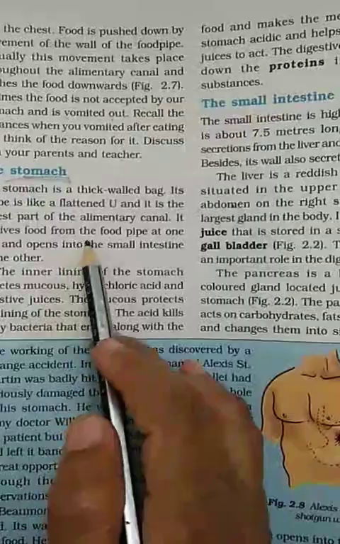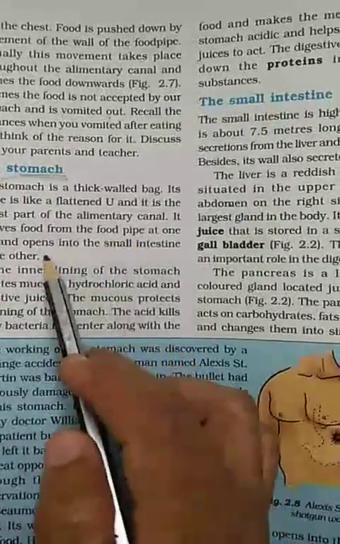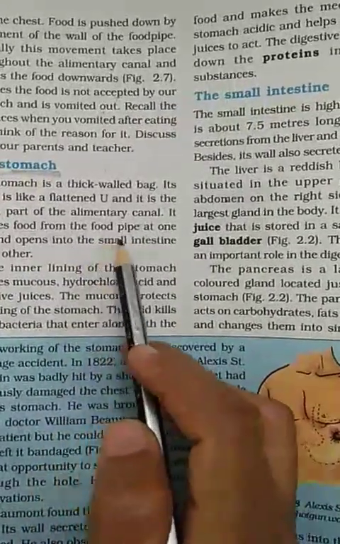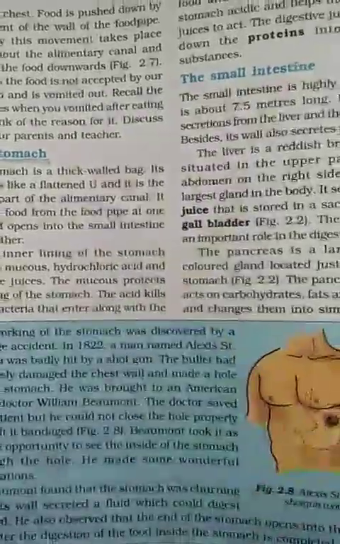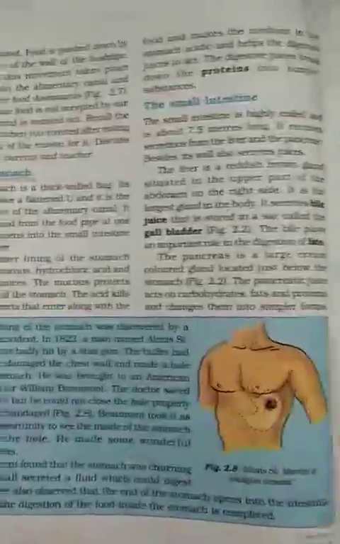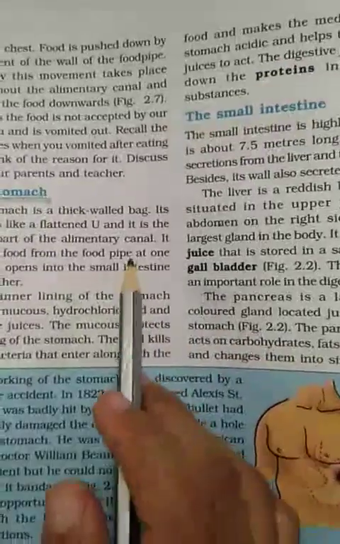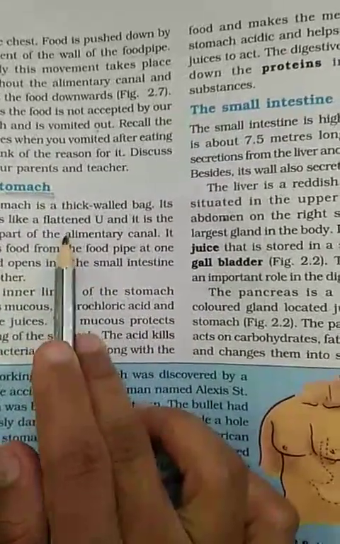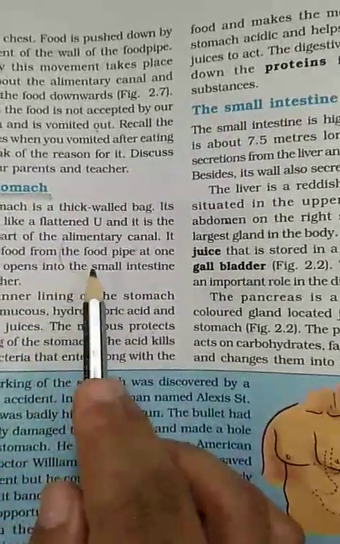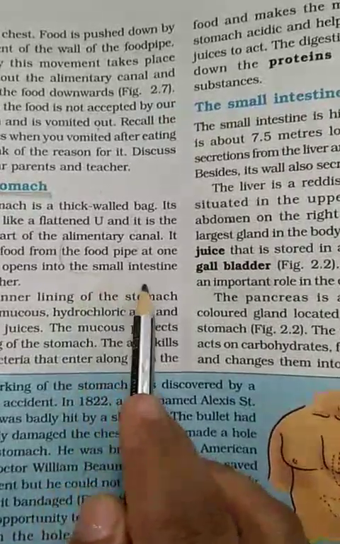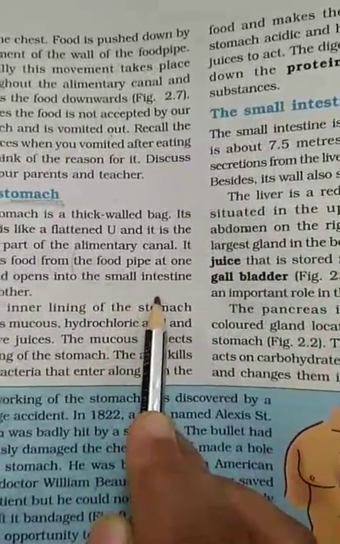It receives food from the food pipe at one end and opens into the small intestine at the other end. The stomach has two openings, one from where it takes the food from the food pipe and one from where it pushes the food to the small intestine.